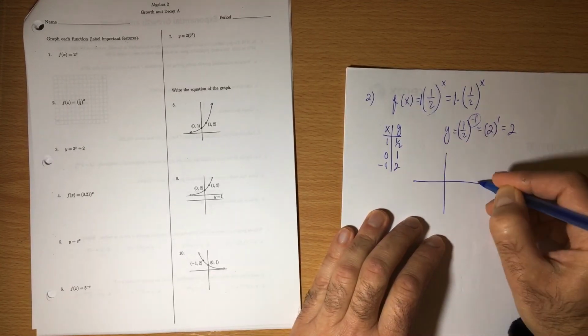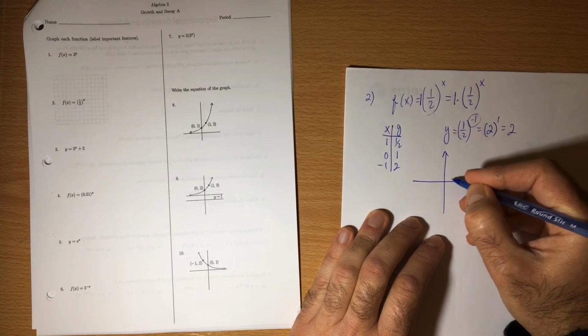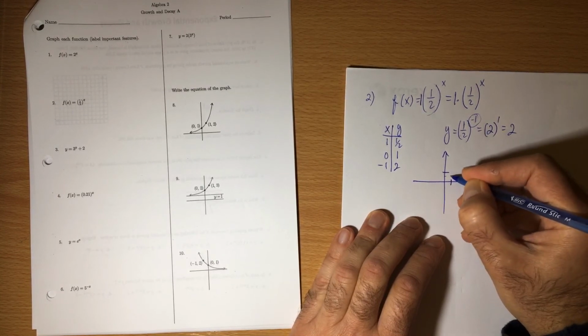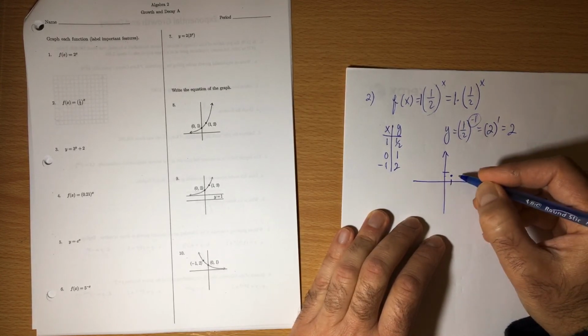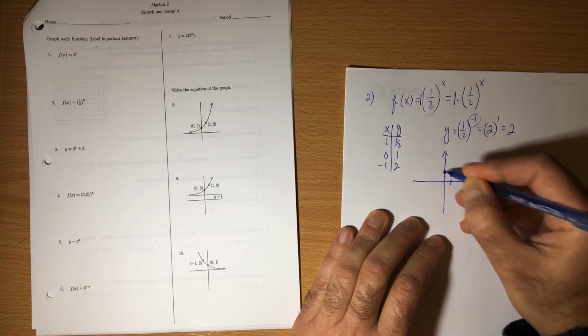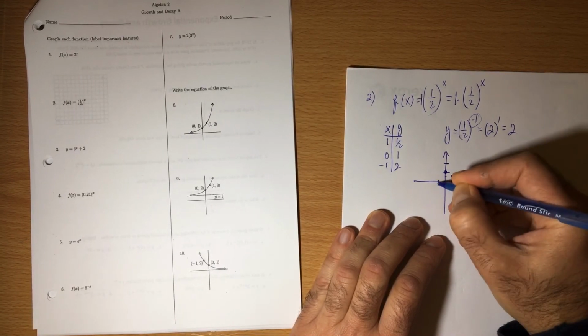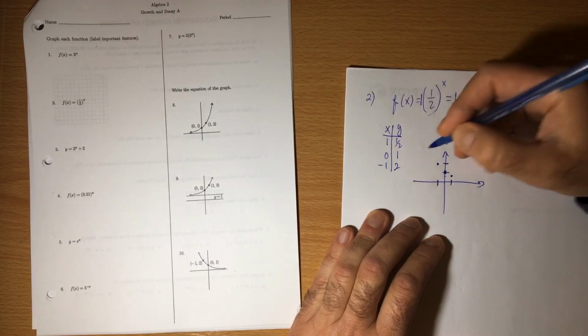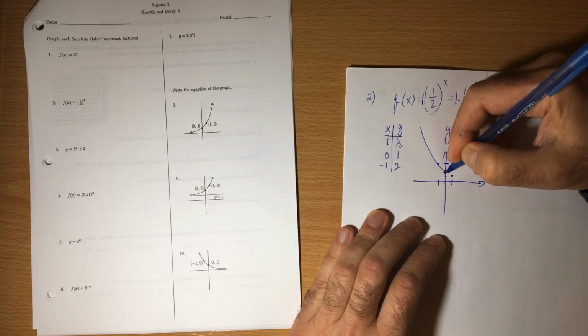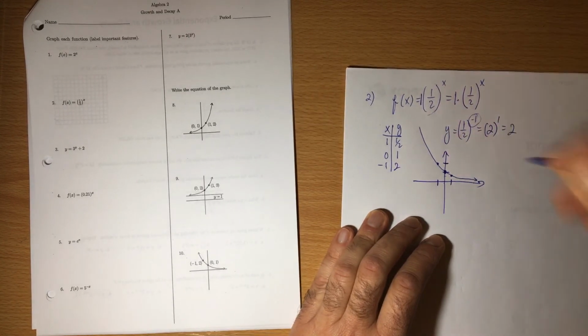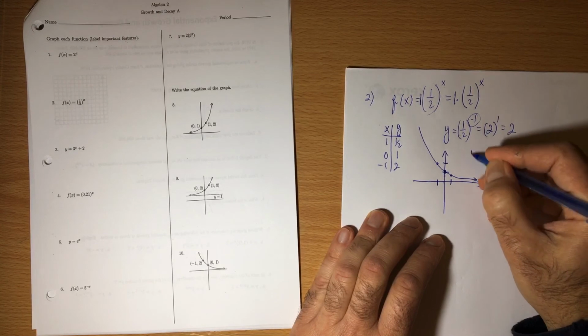So now we graph it. We have (1, 1/2). I'm going to make the graph a little bigger. We have (0, 1). We have (-1, 2). So now you know the graph is going to go like that. So that's exponential decay. So what are the important features?